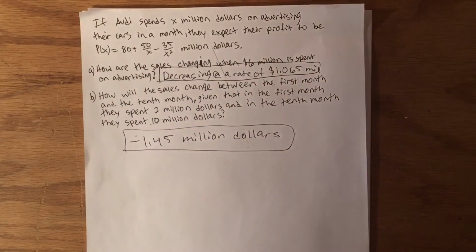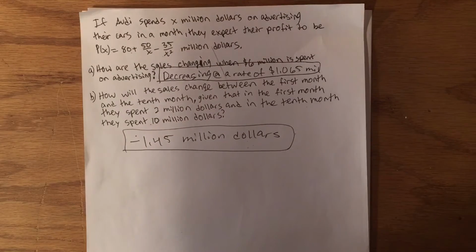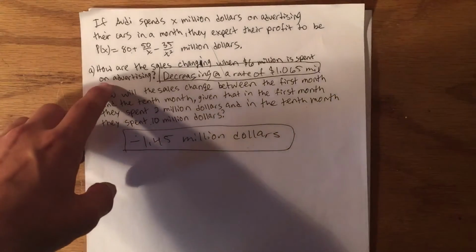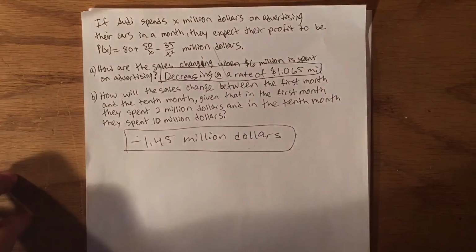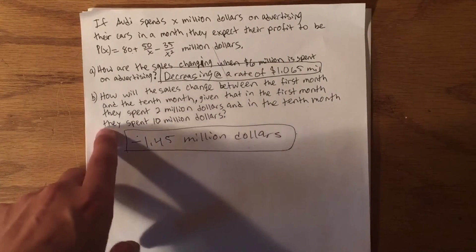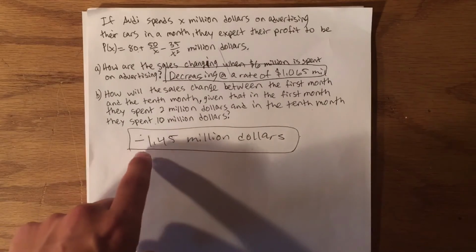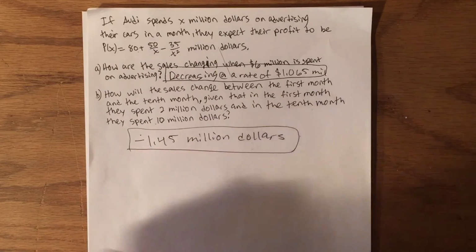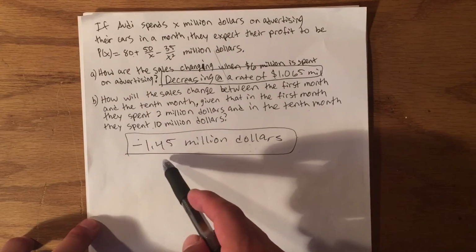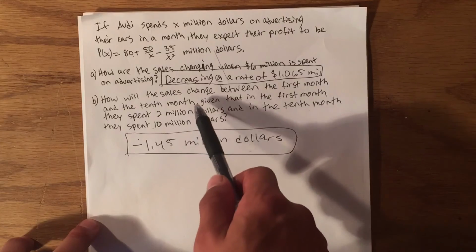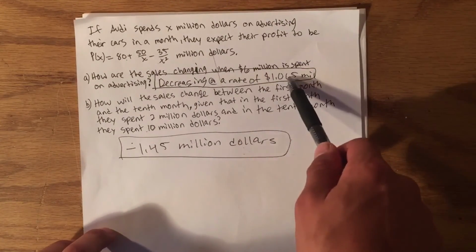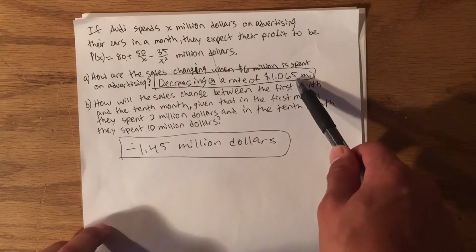In the end, we got answers for part A and B. Our answer for part A was decreasing at a rate of $1.065 million, and our answer for part B was negative $1.5 million. That is the rate at which it was decreasing between these two months, so that was the average rate of change. And the answer for part A was the instantaneous rate of change.